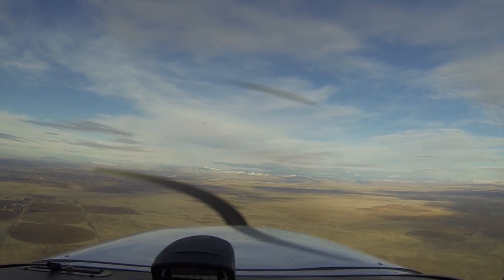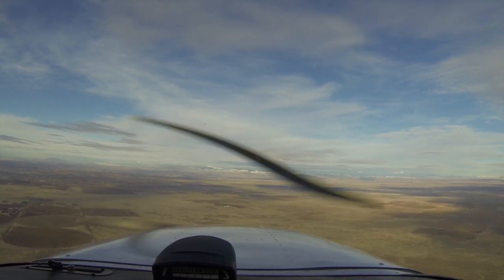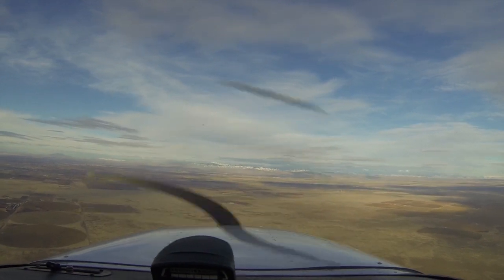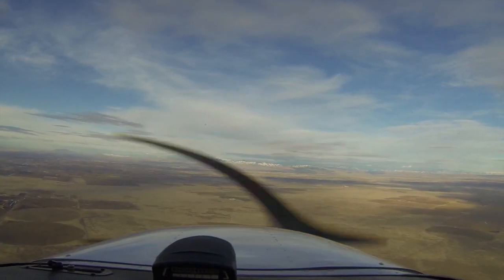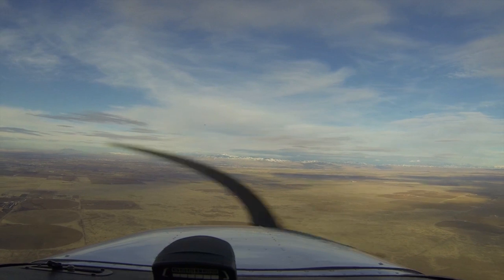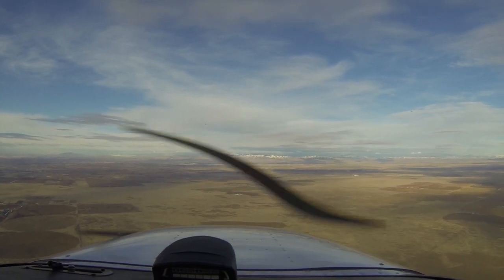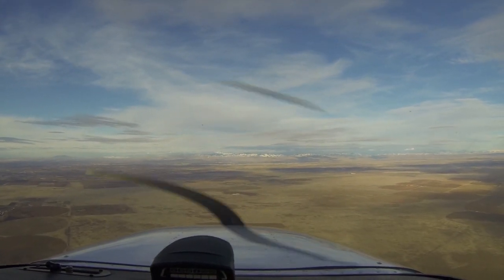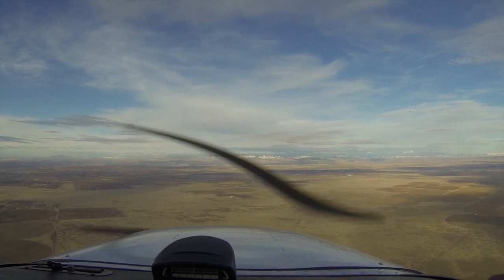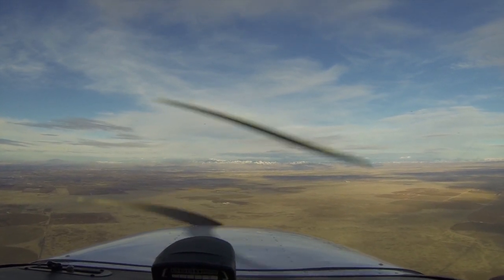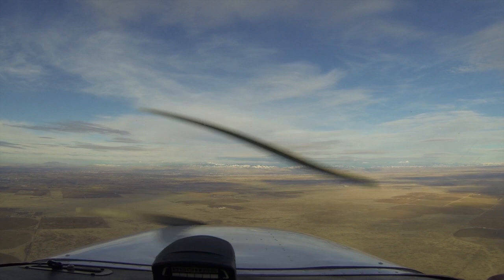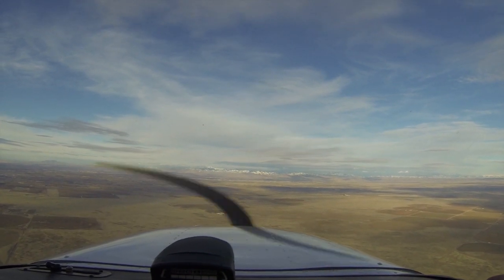So let's dial up the ATIS in here on the number 2 radio. And move it over. Then hit that COM 2 there.